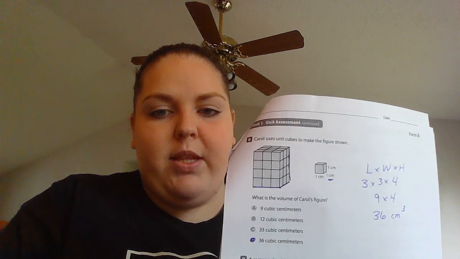All right, 2 more. Number 8. Carol uses unit cubes to make the figure shown. What is the volume? So I'll just show you. I'm not going to try to draw this. This is the figure. I know my formula is length times width times height.